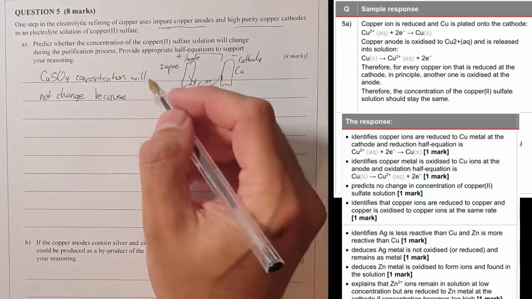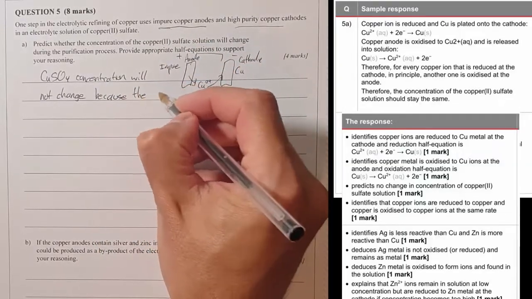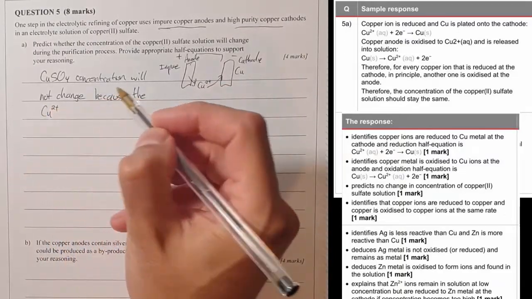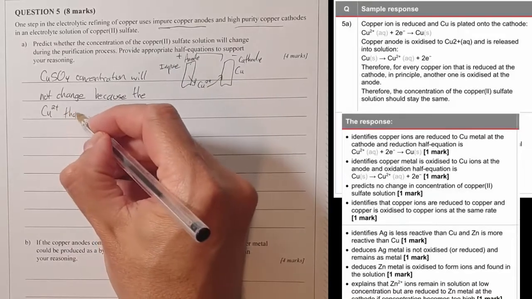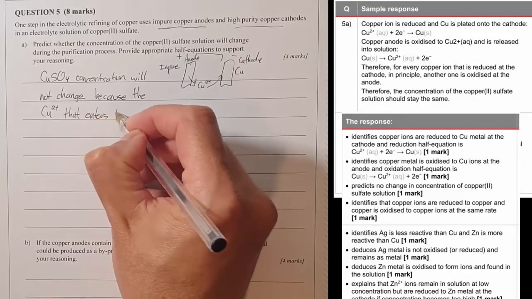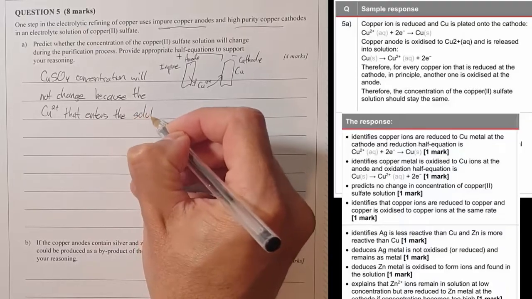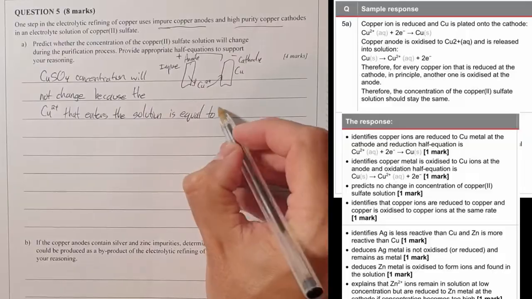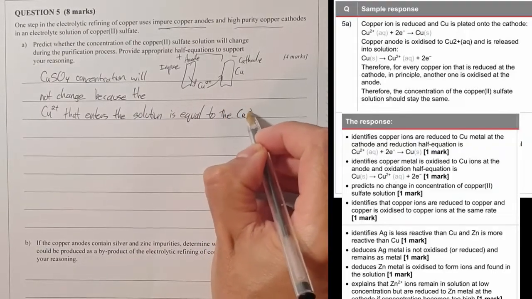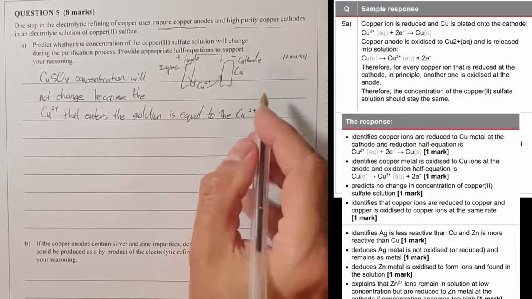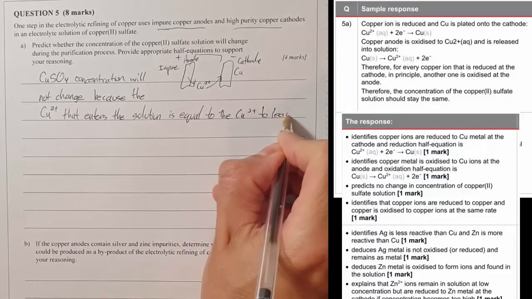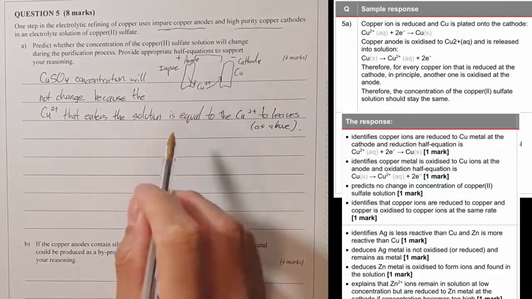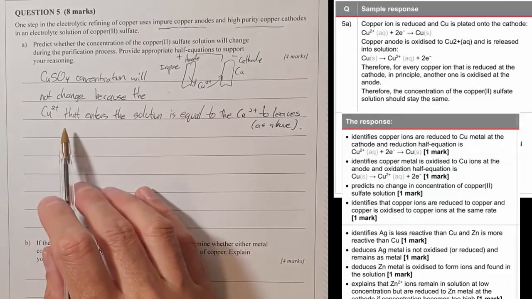because the Cu2+ that enters the solution is equal to the Cu2+ that leaves as above. That'll cover us for a lot. They can have the diagram too.